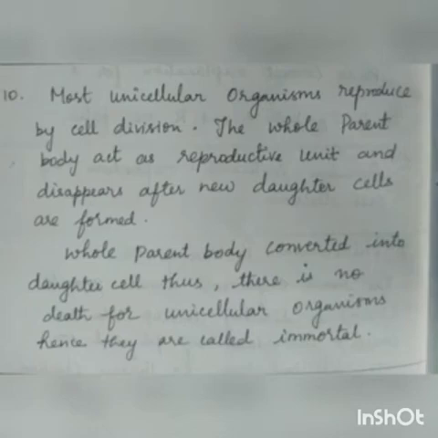Thus, there is no death of the unicellular organisms. Hence, they are considered as immortal.